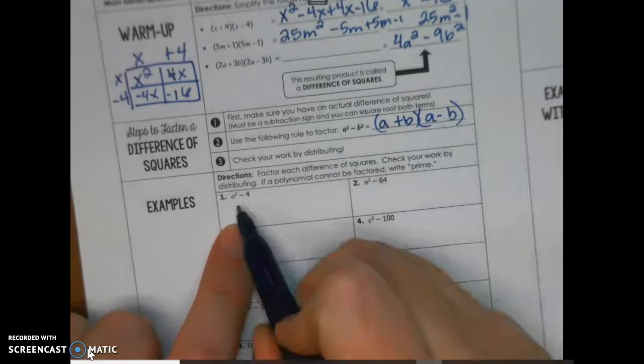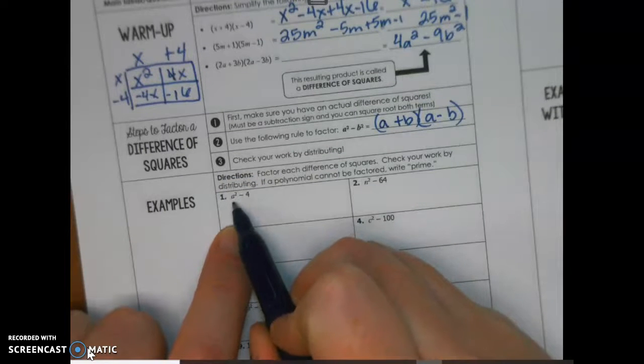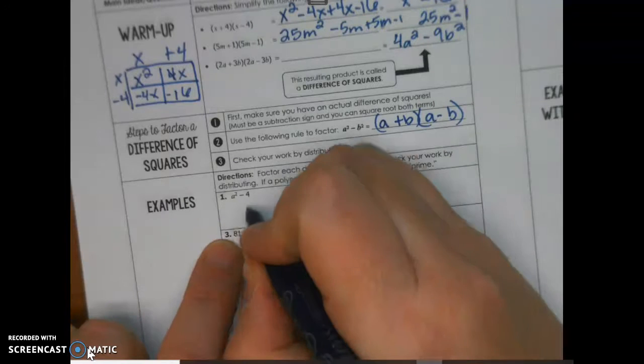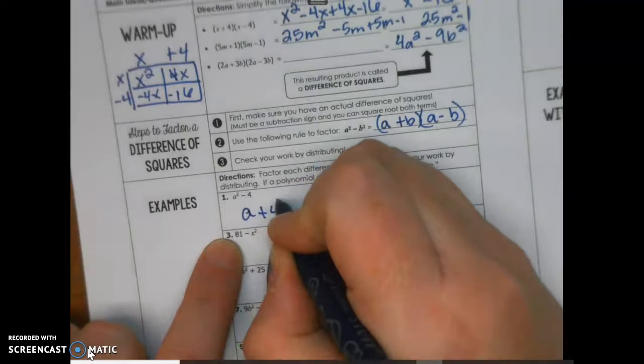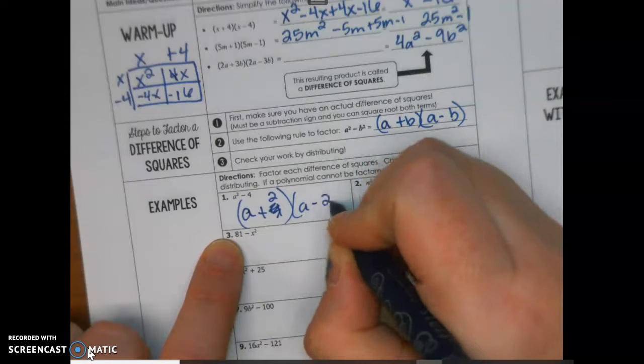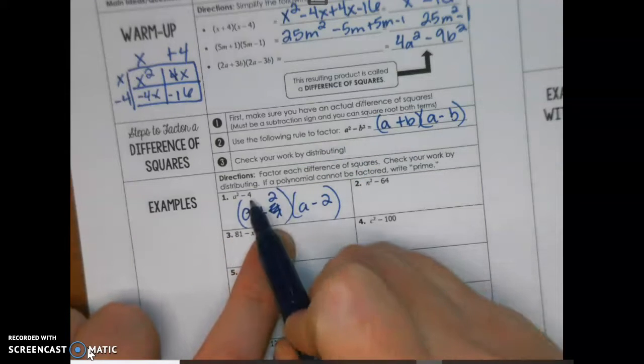Okay, so look here. A squared, that's a square. Here's a minus sign. 4 is a square. So we can say a plus 4, oh no, not 4. A plus 2, a minus 2. Because 2 times 2 gives us that 4.